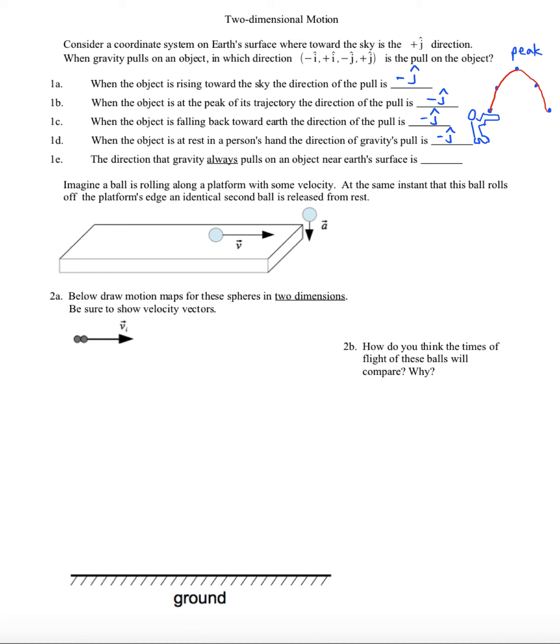The direction that gravity always pulls on an object near Earth's surface is negative j-hat. It pulls down always. So we don't want to confuse a pull with velocity. The velocity can be a wide range of different things, but the pull is always constant. So we want to separate those two ideas in our mind. And the pull is what we'll call in the future a force.